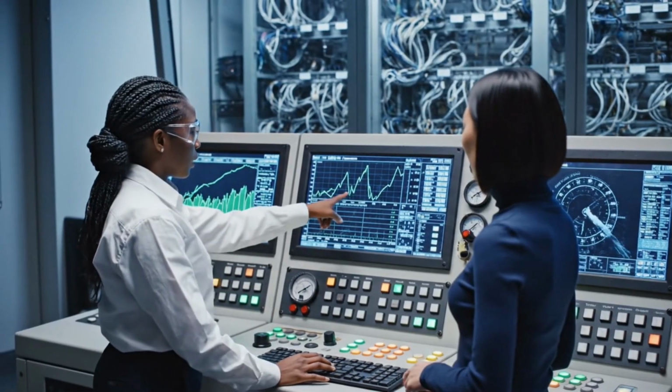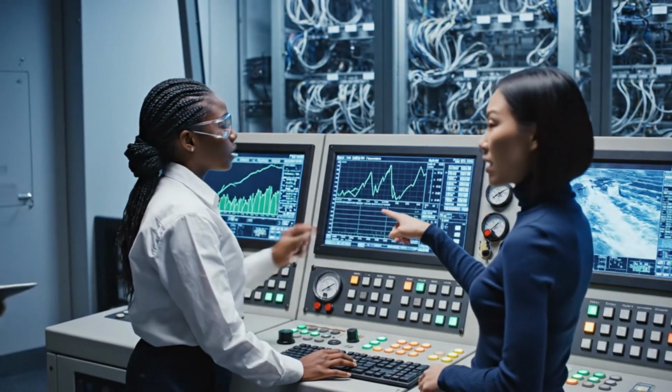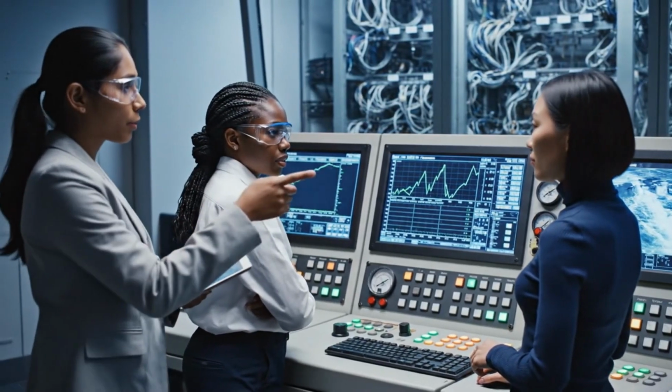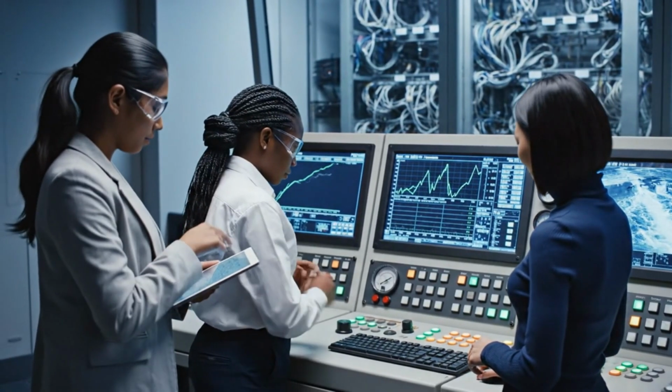Look at the flow rate here. It's slightly elevated. I see it. Rerouting power to the auxiliary grid now.